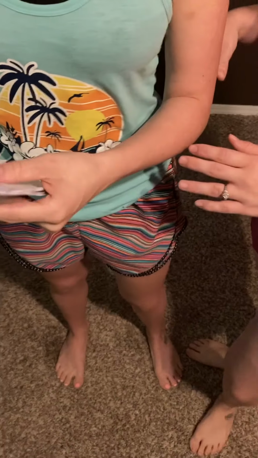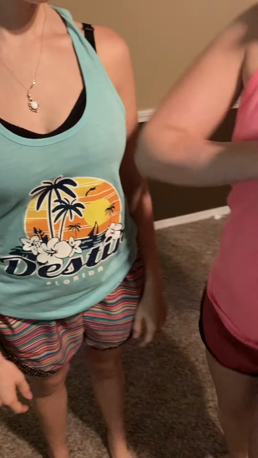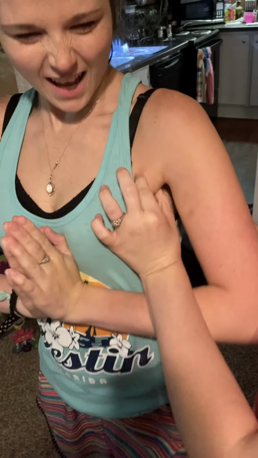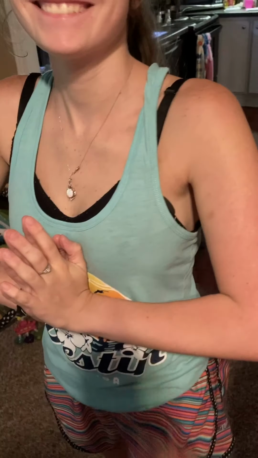So next we're gonna do the muscles, and we're gonna find the pectoralis major. So you're going to resist abduction. You're gonna put your hands like this, and then I'm gonna find your pectoralis major. That's gonna be this muscle that's right there. Oh, sorry. It's very sensitive. So pectoralis major is right there.